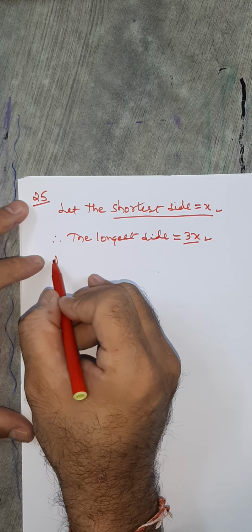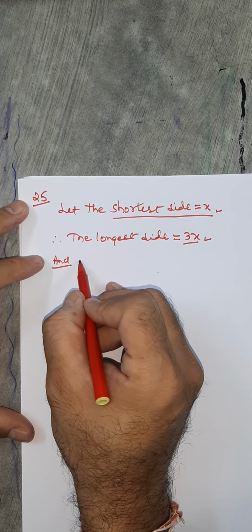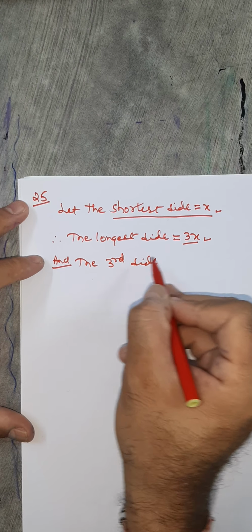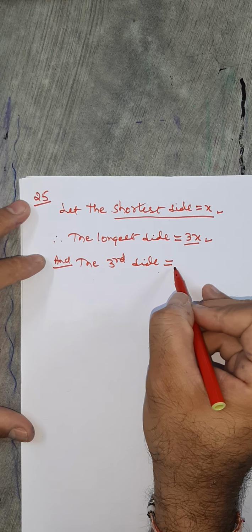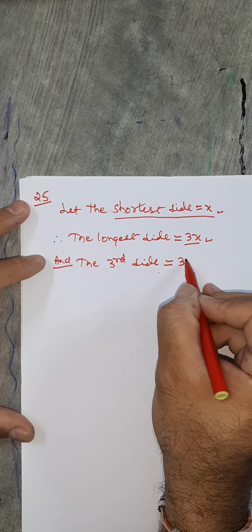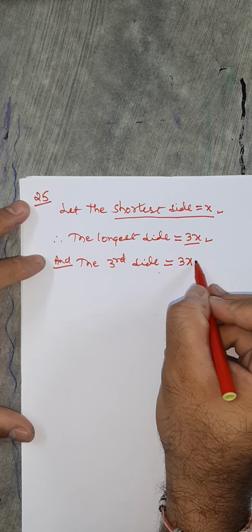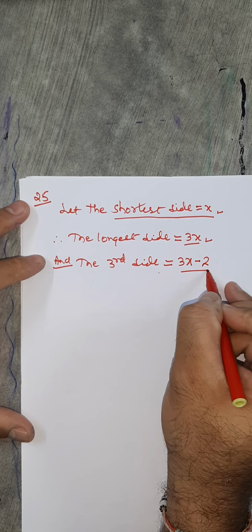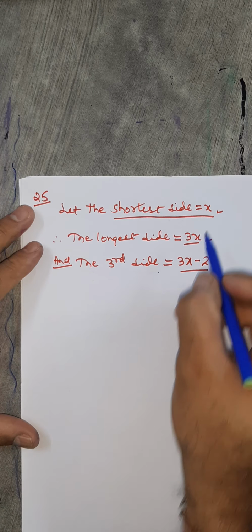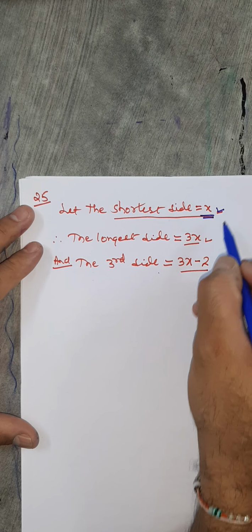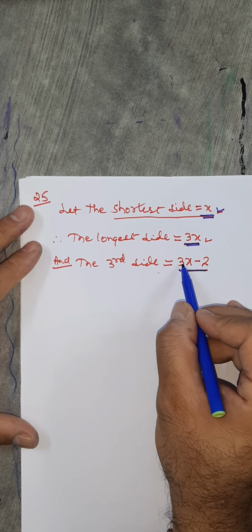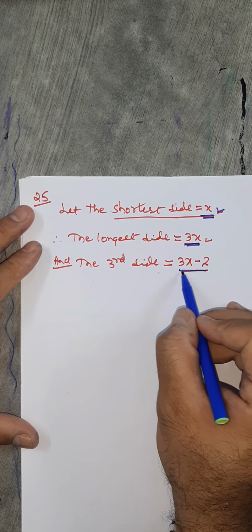Okay. And if you read the further question, the third side of a triangle is 2 centimeters shorter than the longest one. Longest one is 3x, 2 centimeters shorter, so minus 2. So these are the 3 sides. So now you have 3 sides of a triangle. Shortest one x, longest one 3x, and the third one is 2 centimeters shorter than the longest, so 3x minus 2.